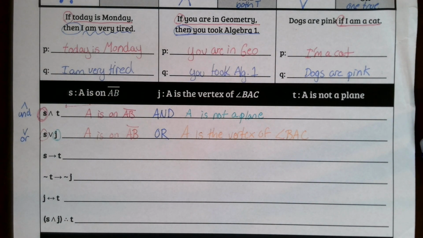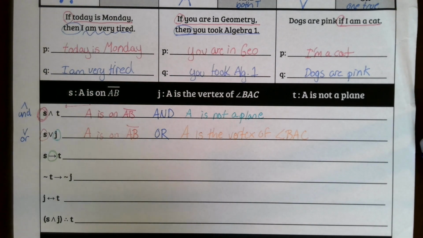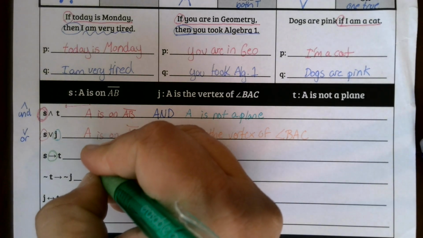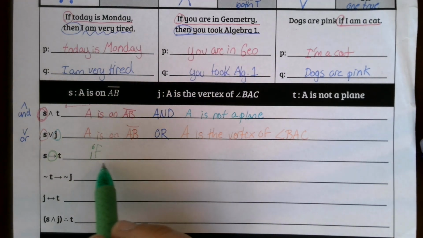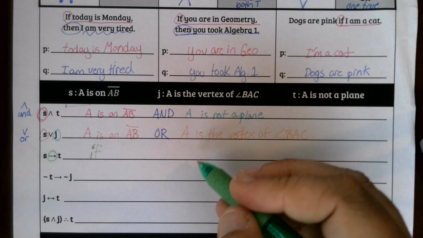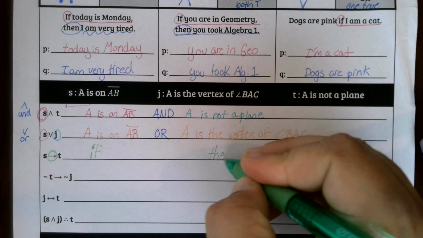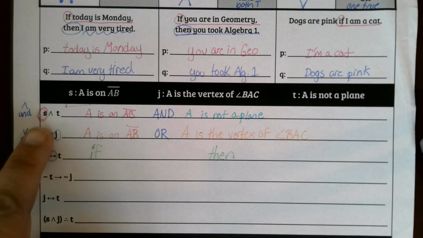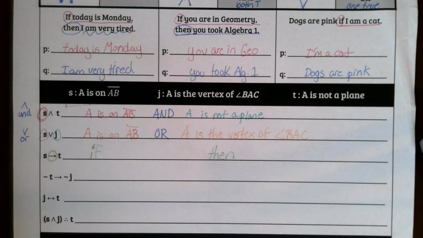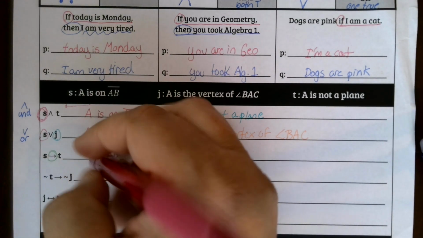Now this time, we've got an if-then statement starting. That means that before I even write down the S, I need to start with if, right? I start with if, and then it will be S, and then I'll have the word then, and it'll be our statement T. So this one is the same as the first one, but instead of an and, it's an if-then, right? A, B, and I wrote it wrong.